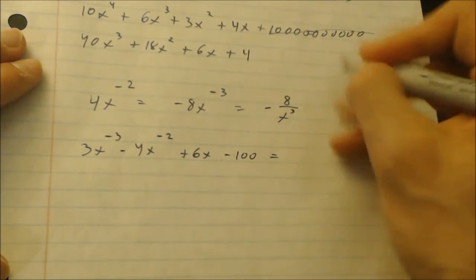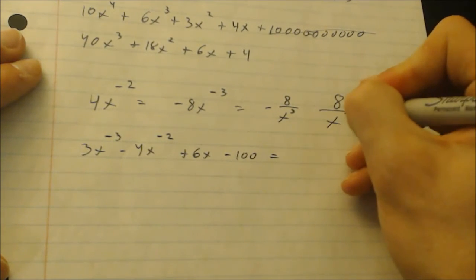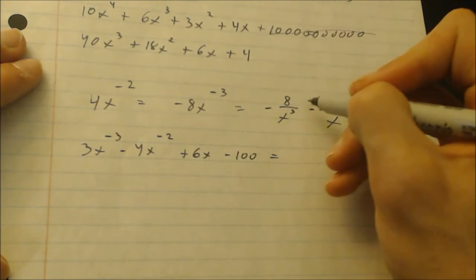Let's see, can you see that? Yeah. 8 over x to the third. Negative. What's that?